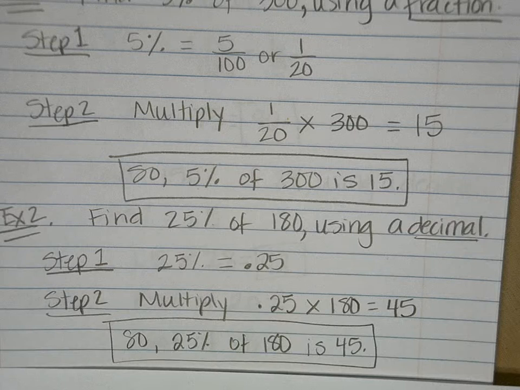Two different ways, and it doesn't matter which way you do this. If you do fractions or decimals, you should still be able to get the right answer.